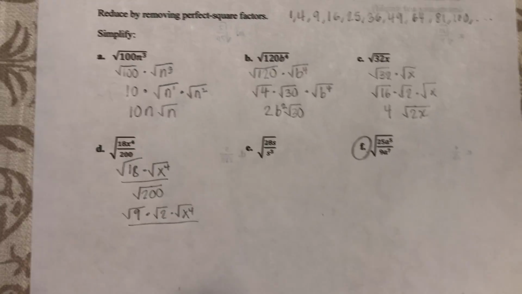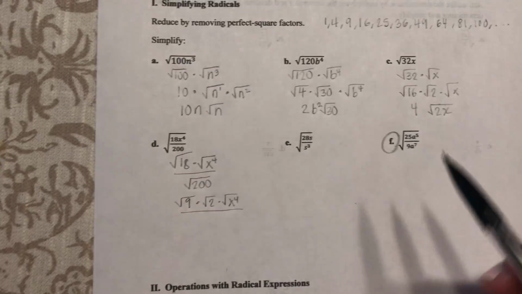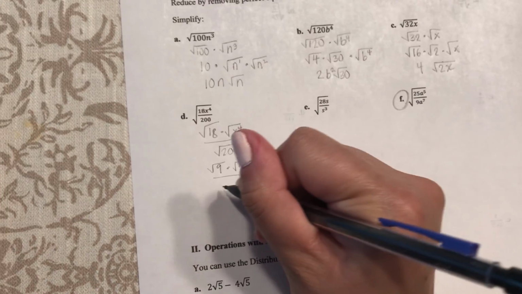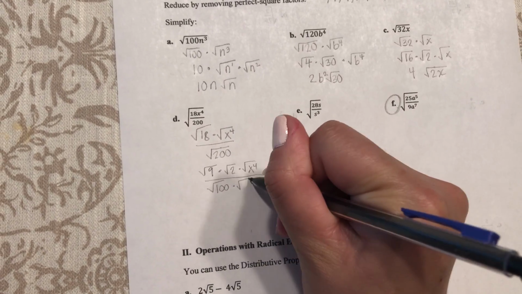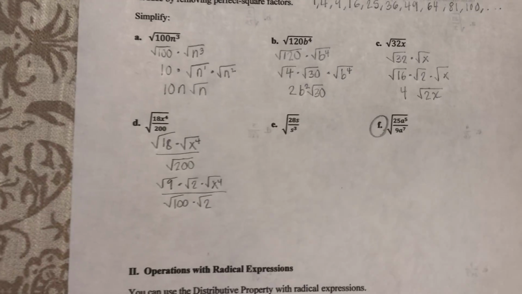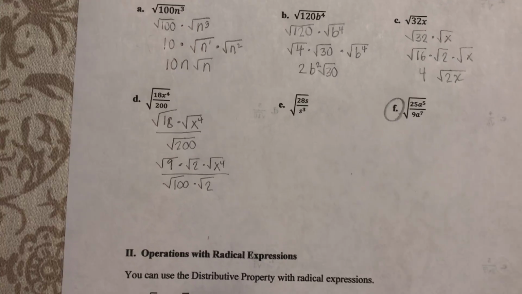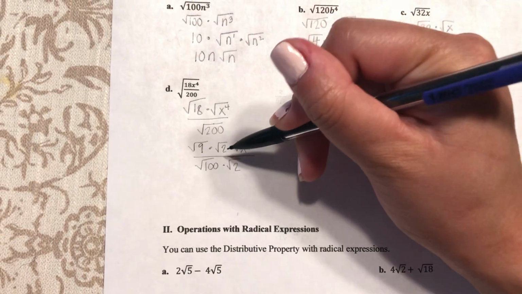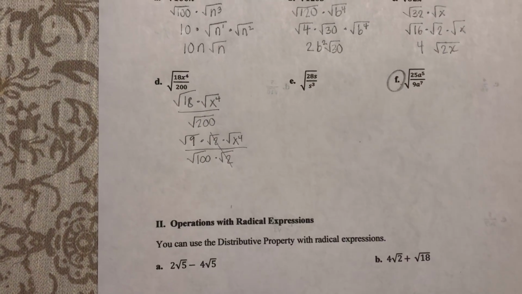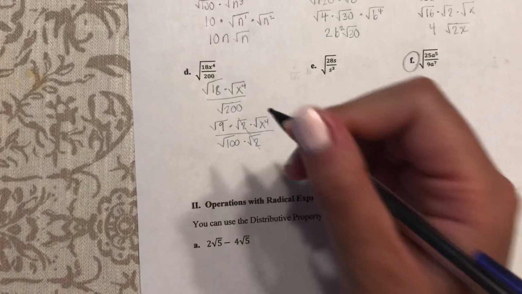And then my square root of 200, the largest perfect square that's a factor, is 100. It's 100 times 2. So I have a root 2 in the numerator and a root 2 in the denominator. Something divided by itself is 1, so those cancel. And now I'm just going to simplify. The square root of 9 is 3.